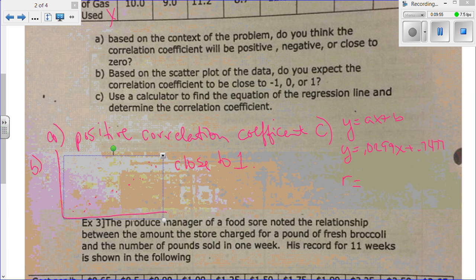So R, when I look at my calculator, I get 0.99. That is very close to 1, and that would indicate that we have a positive correlation. In this case, it would be a strong positive correlation.